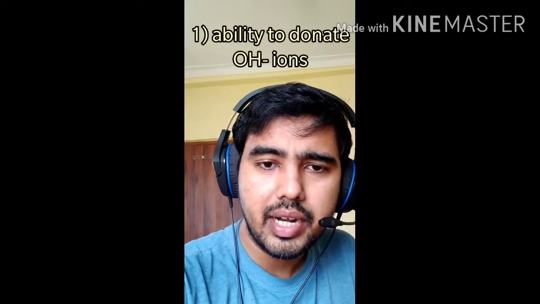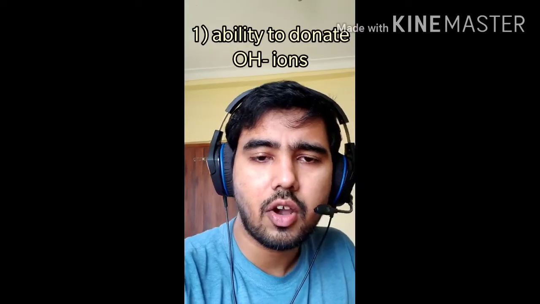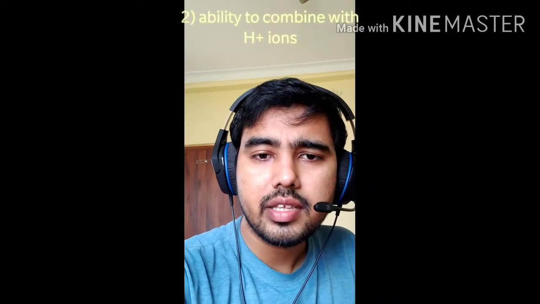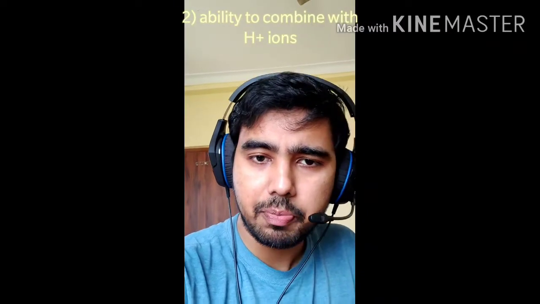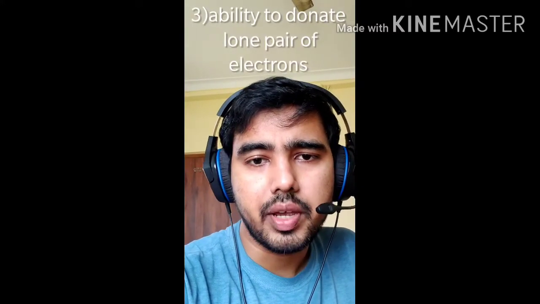One is the ability to donate the OH minus ions, the common Arrhenius concept. One is the ability to combine with H plus ions, which is also very well known to us even before the plus 2. Another is the ability to donate the pair of electrons or the lone pairs, which we consider as the Lewis basicity.